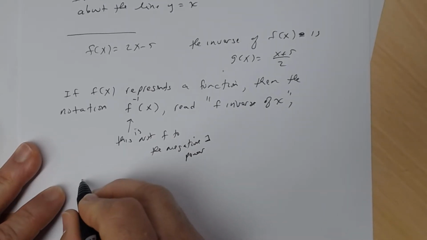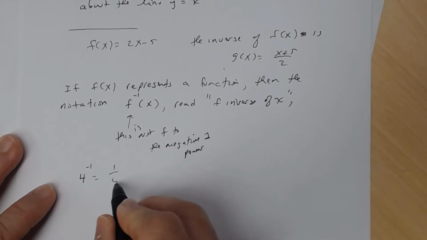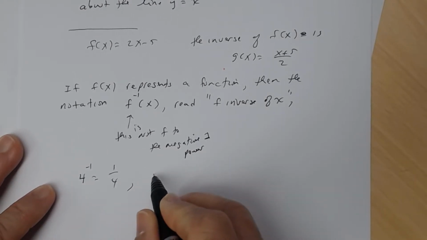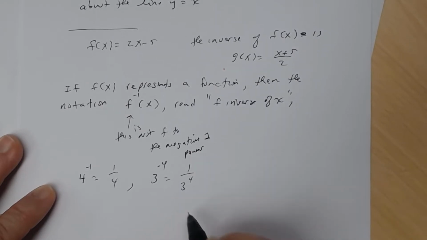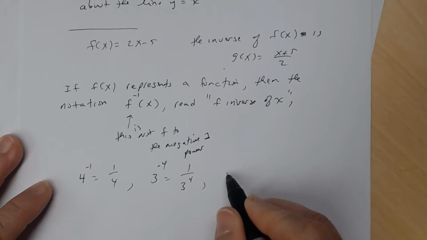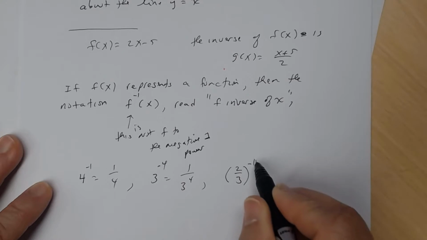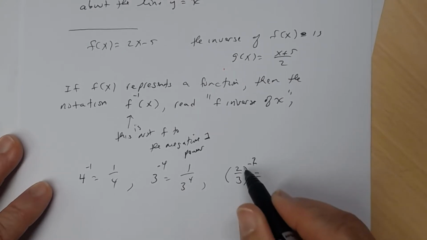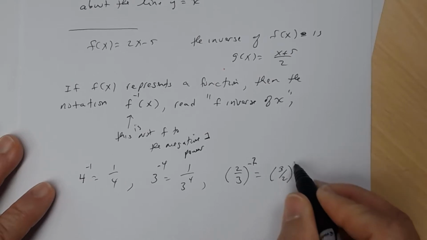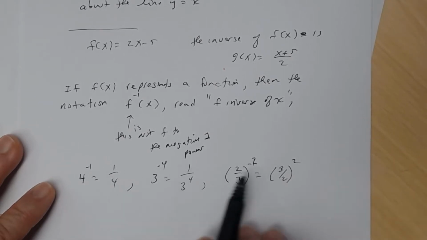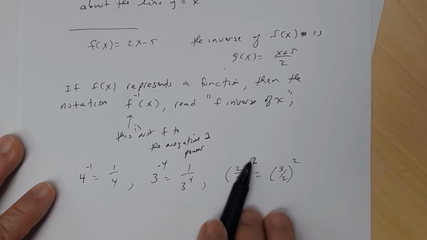Like, for example, 4 to the negative 1 power. And remember, 4 to the negative 1 power means 1 over 4. 3 to the negative 4th power means 1 over 3 to the 4th. 2/3 to the negative second power is 3/2 to the second power. All these are exponents. This is not an exponent.